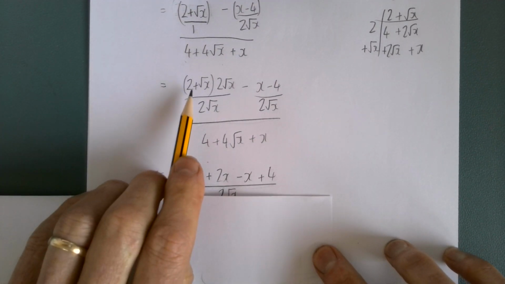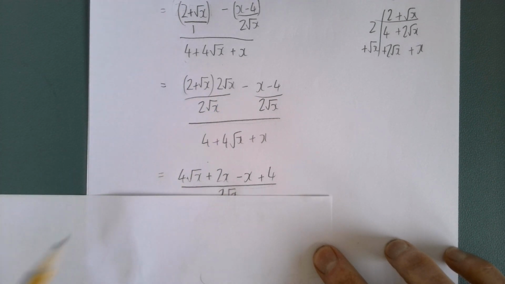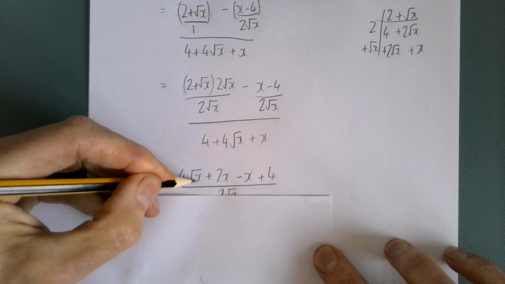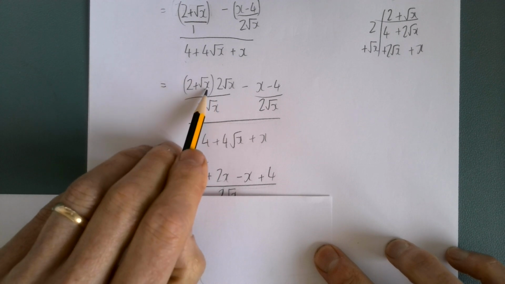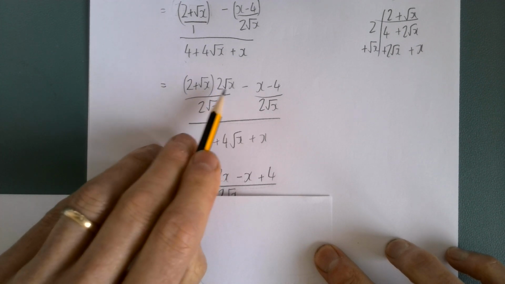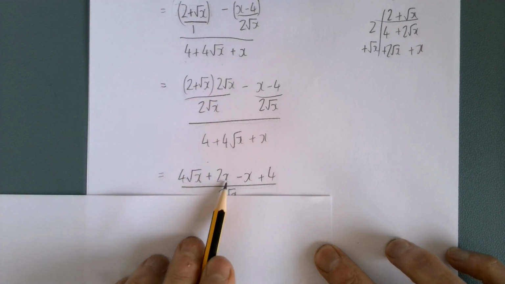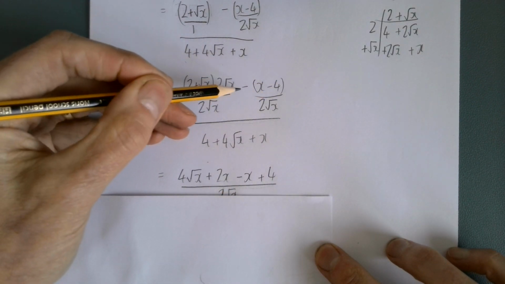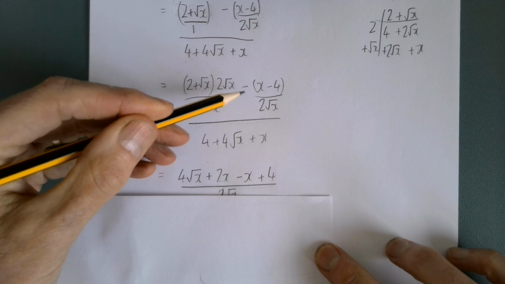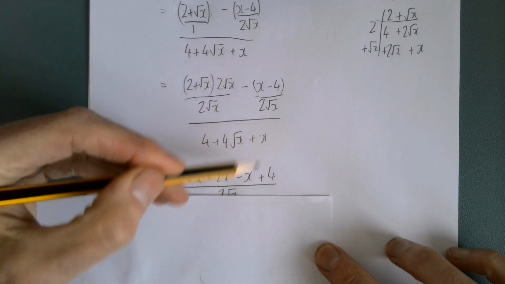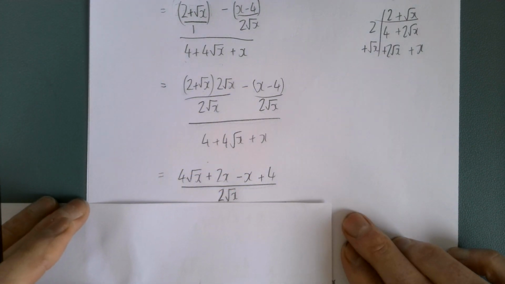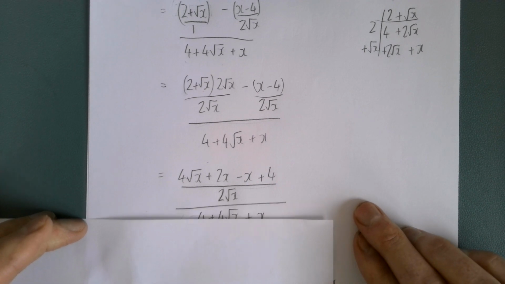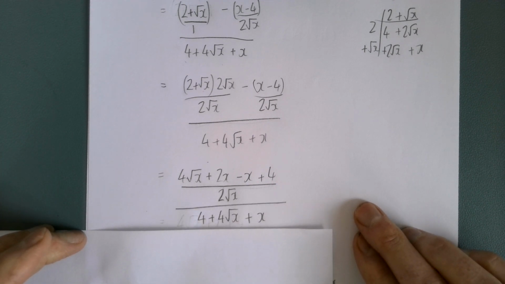I've got 2 times 2 root x, which is 4 root x. Sorry, I've been rubbing out. And I've got root x times 2 root x. Well, root x times root x is x, so that gives me 2x. I've also got, I had that big alarm bell ringing by the fact that was minus all of that. So that's minus x plus 4. That's all over the common denominator. And don't forget, the proper denominator is there all along.